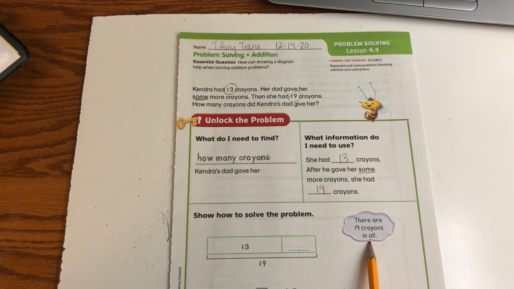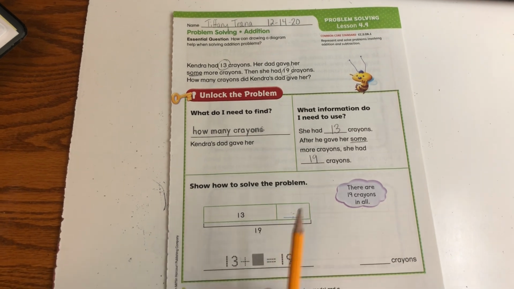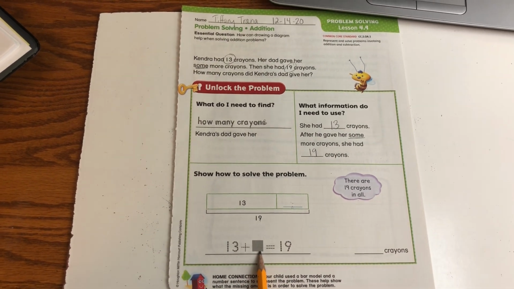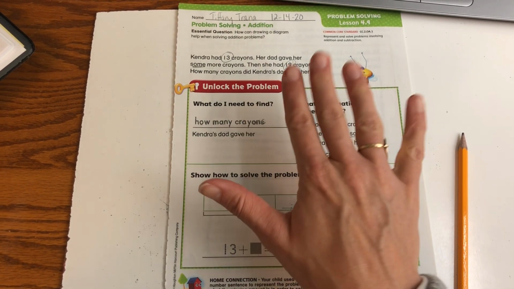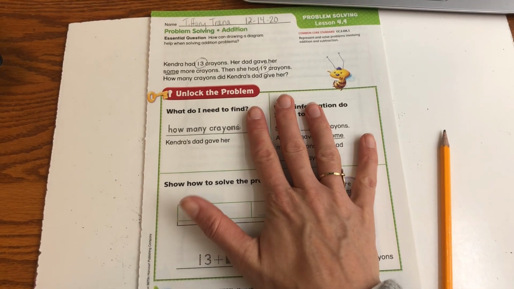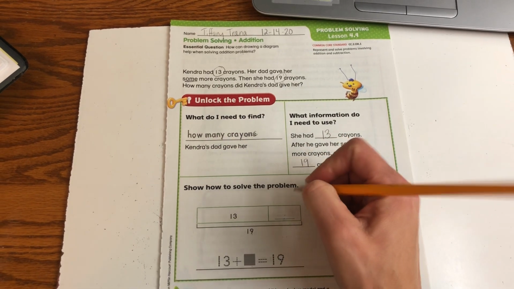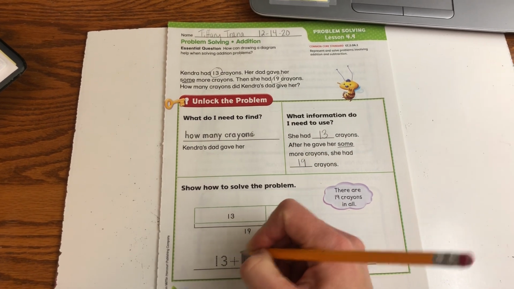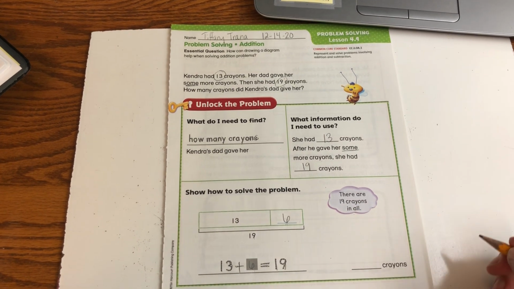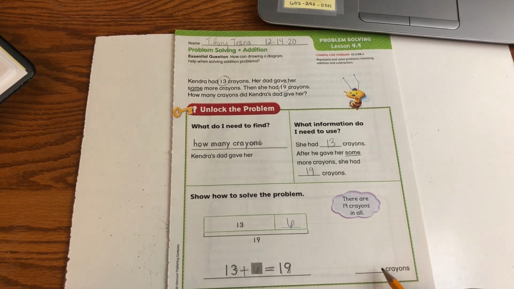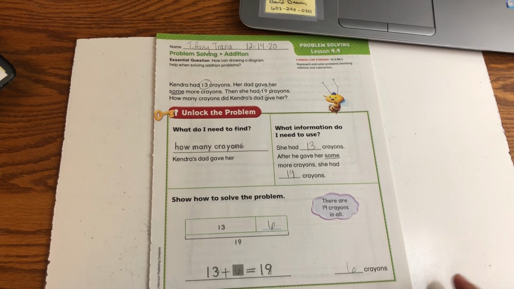There are 19 crayons in all. 13 plus what equals 19? Well, we can sure count on, right? 13, 14, 15, 16, 17, 18, and then one more thumb would be 19. So 5 plus one more is 6, isn't it? Sorry, I ran out of fingers to show you. 13 plus 6 equals 19. So how many crayons? He gave her 6 more crayons.